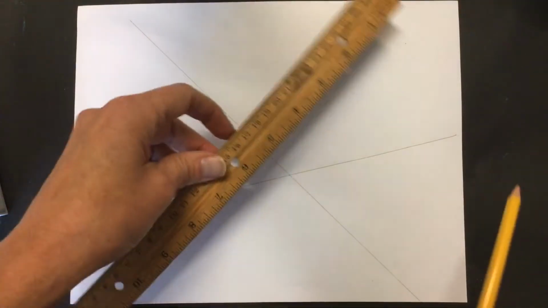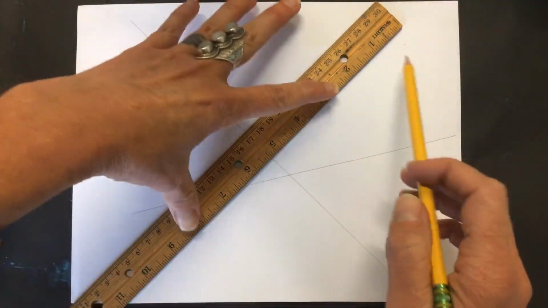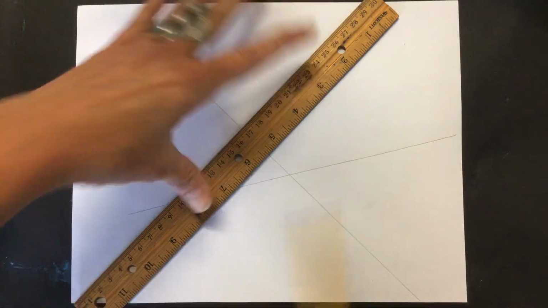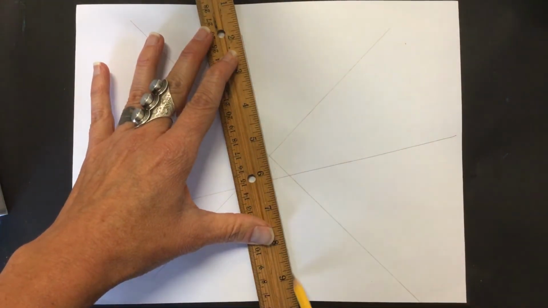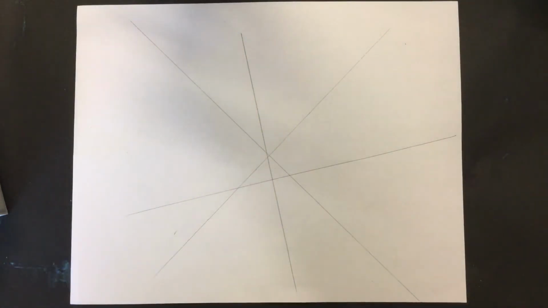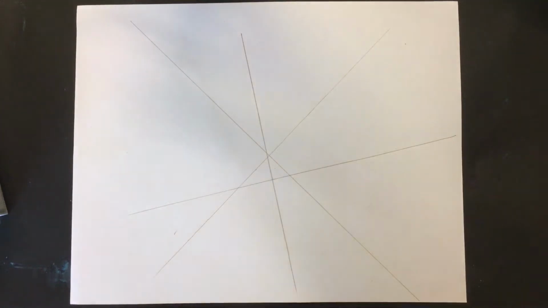Now there's no real rule about how to do this. I just kind of look at it and decide where my lines need to go, okay? So I think I'll do another one right here. And I think that's good. You can add more, can add less, totally up to you. You are the artist, remember.